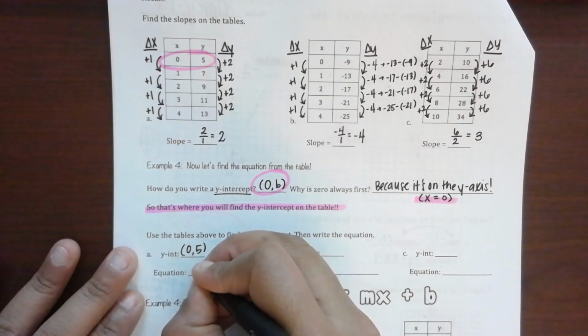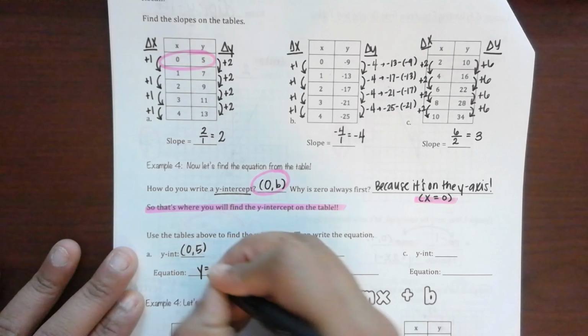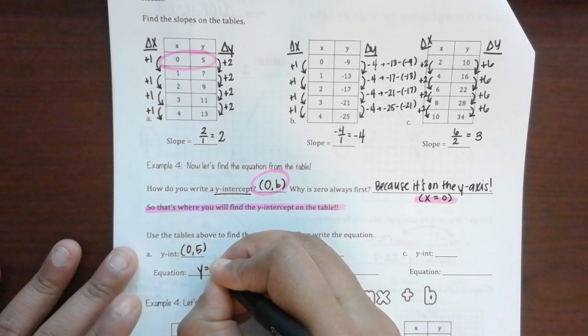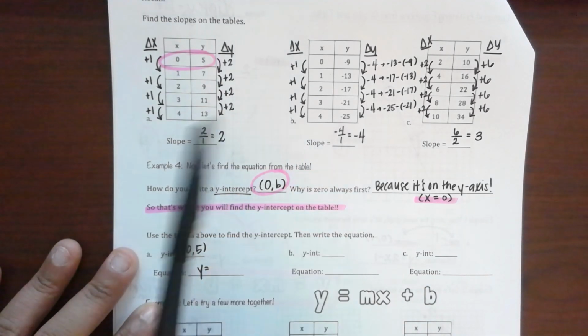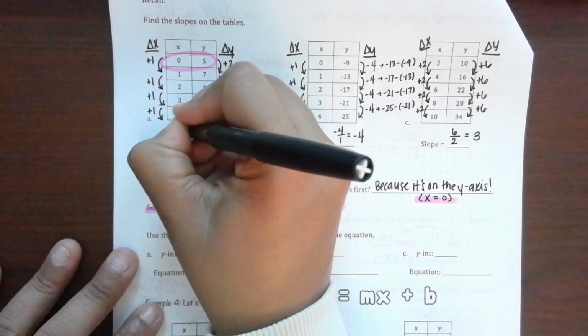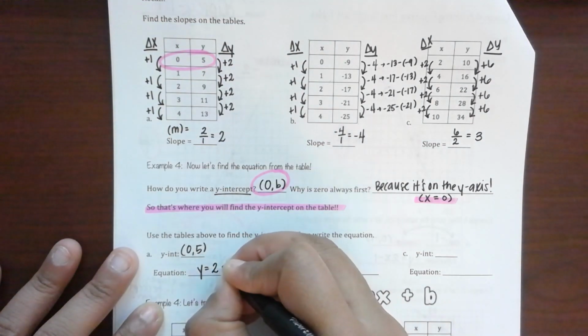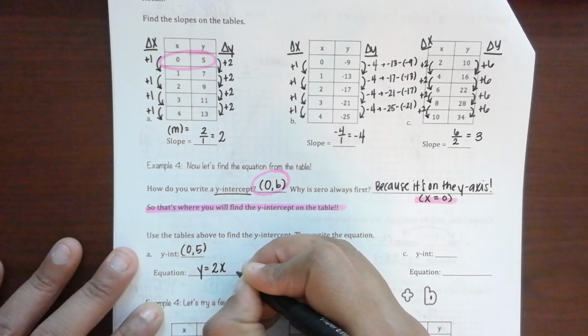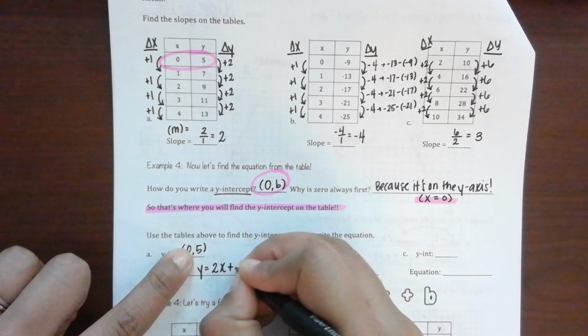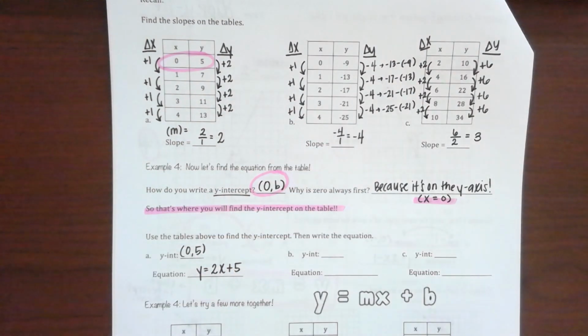What would come first? y equals. What comes next? 2, because it's in the place of m. Remember, if you don't know that, write your m up top. So 2 followed by x and then plus 5. Absolutely. Any questions there? Is this making more sense?